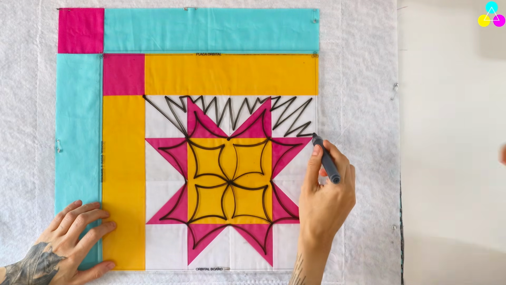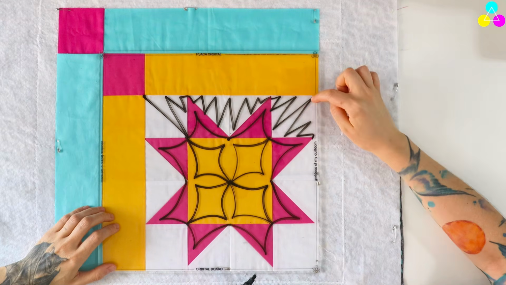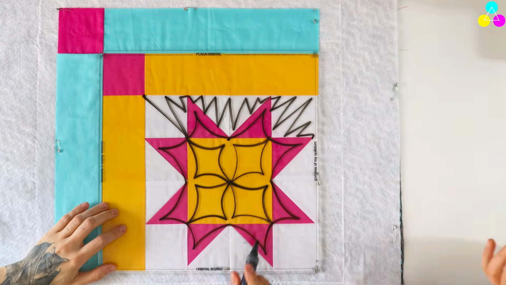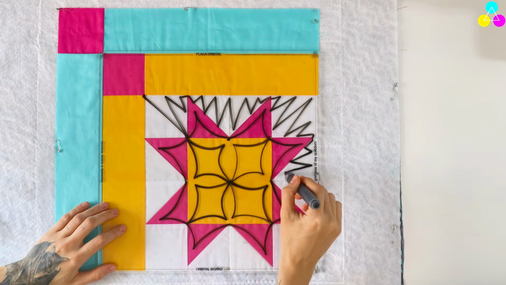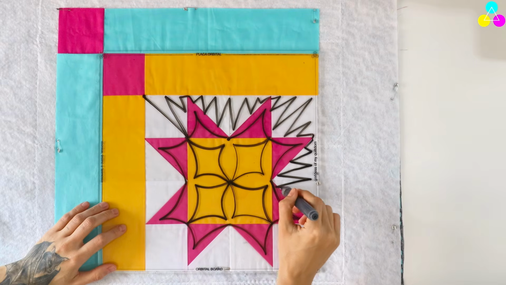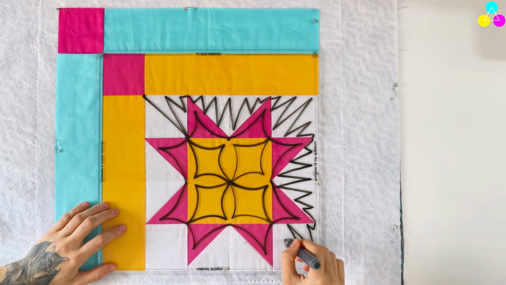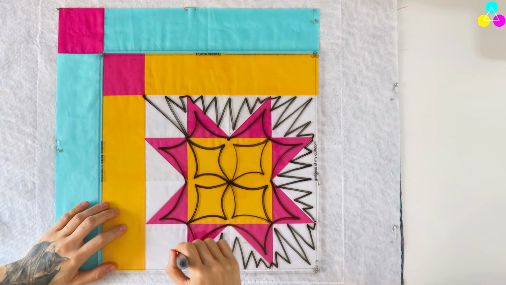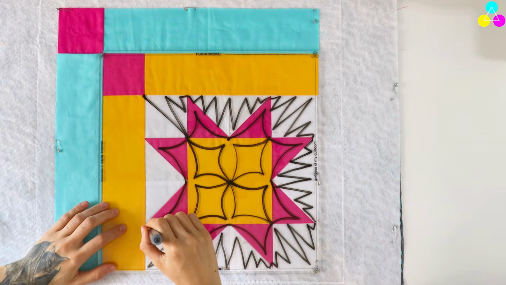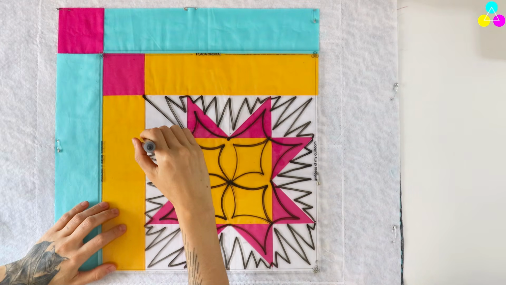And what is good is that because this is just straight lines, you can take your time and stop on each point here. So they are very, very easy. Yeah. Go, stop, stop, stop. So they're also very manageable on a domestic sewing machine for free motion quilting. We're just going all around the star, filling these white areas.